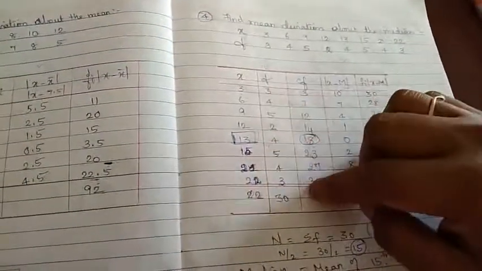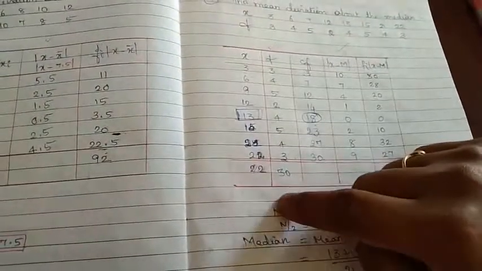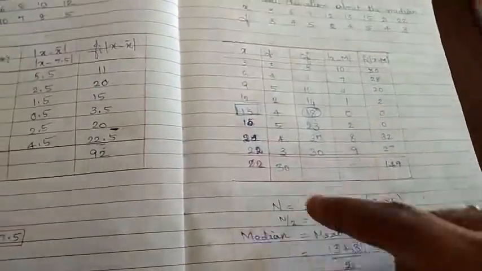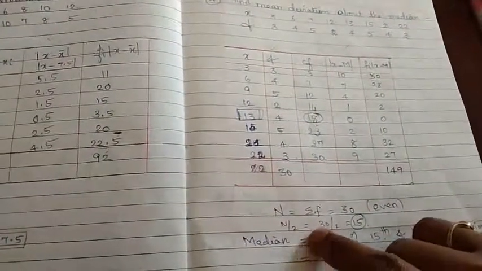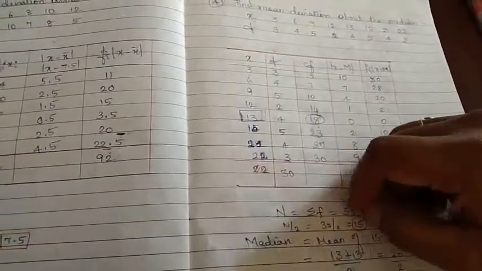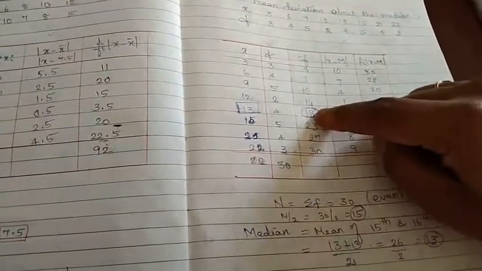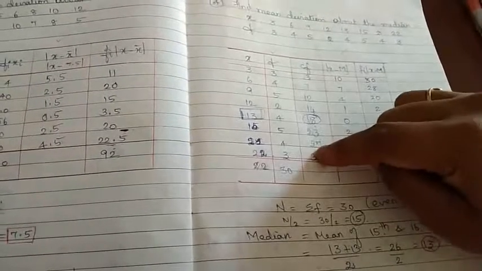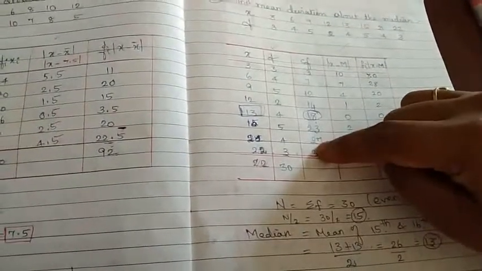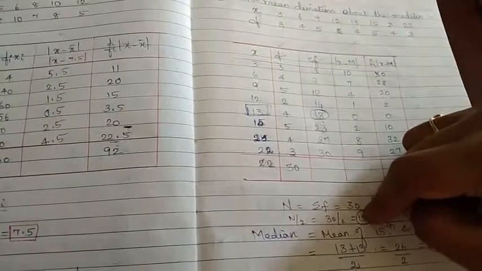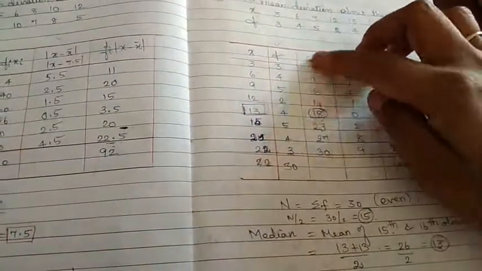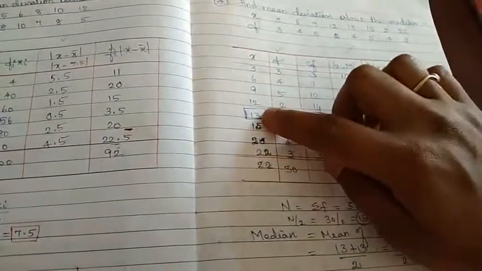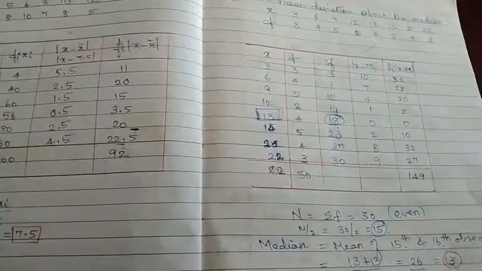Right? After writing the CF, you have to find capital N. Capital N is summation f. Then you have to find N by 2. N by 2 is 15. You have to search for a number which is equal to N by 2 or greater than N by 2 in your CF column. Okay? You have to check out a number which is equal to N by 2 or greater than N by 2 in the CF column. The corresponding x value will be your median.